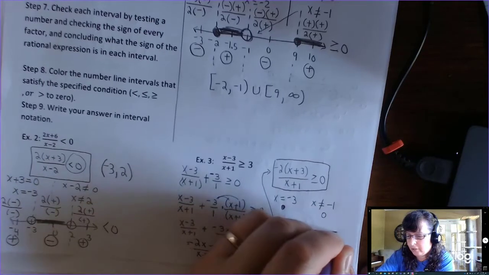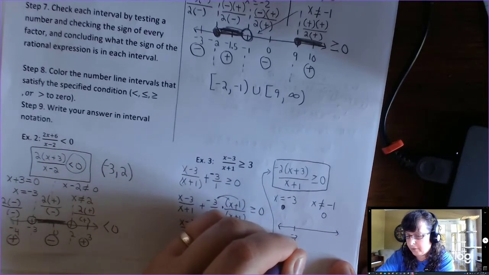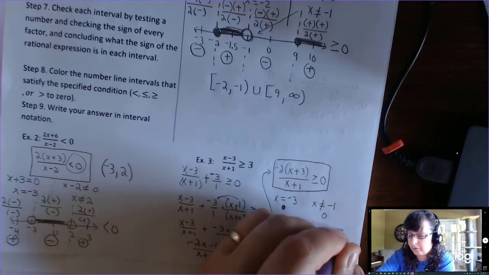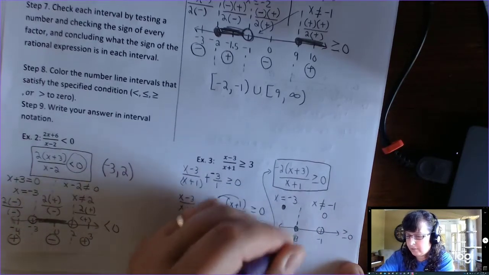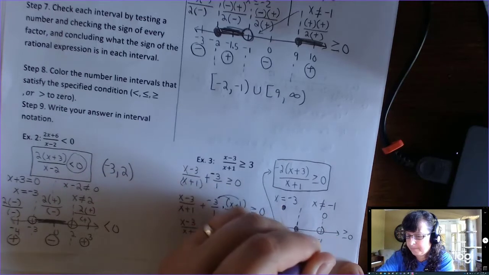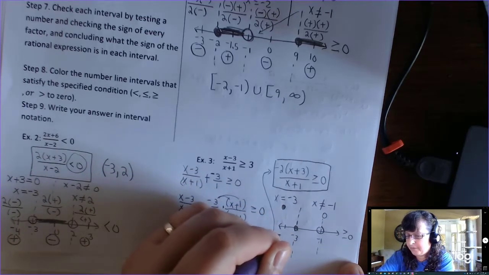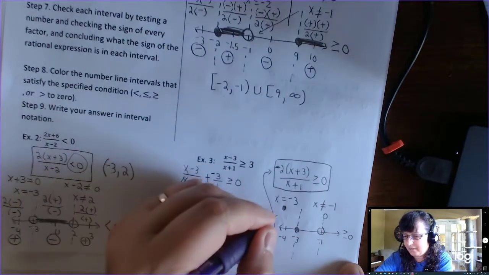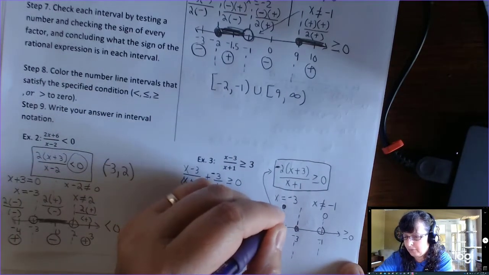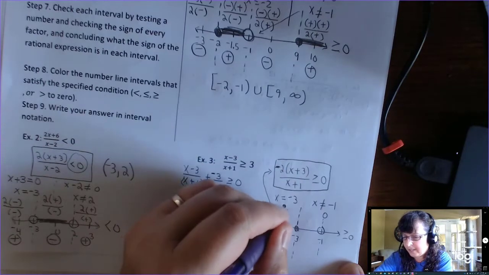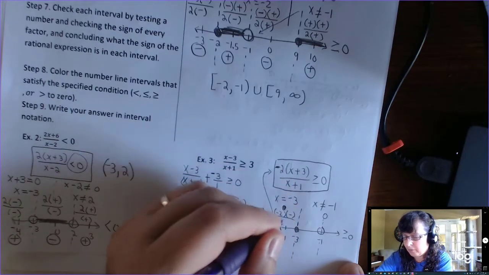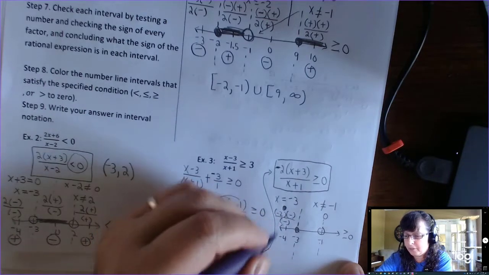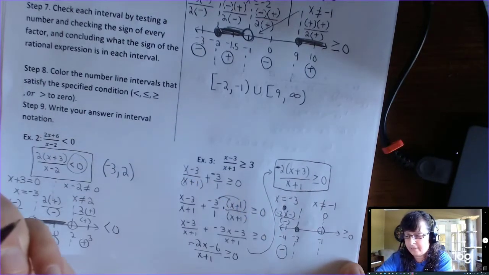If I draw a number line, make sure you put them in the right order. Negative 3, negative 1: colored-in circle, open circle, greater than or equal to. Now we do test points. If I try negative 4, watch this. See that negative? That's going to affect your sign. Negative 2 times negative 4 plus 3, a negative, over negative 4 plus 1, also a negative. How many negatives are there this time? Not 2, but 3. So that's a negative.